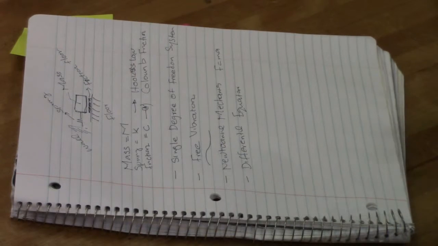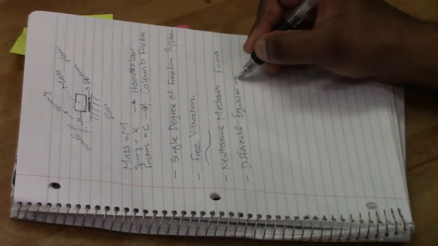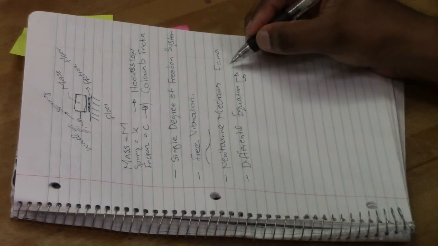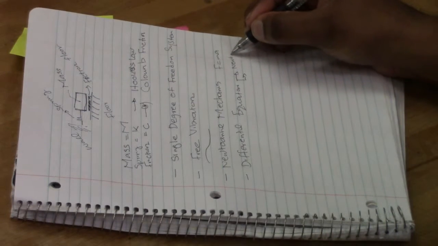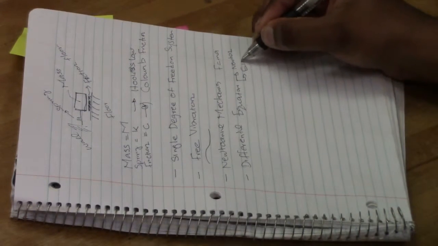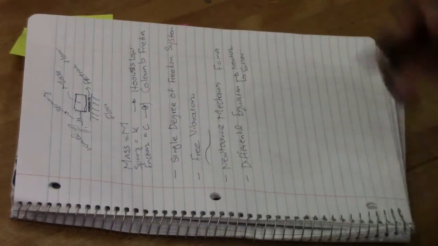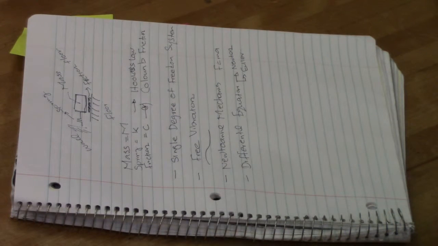Then for differential equations, there are two types of differential equation, one derived by Newton, another by Euler. We're going to use both of them because we're going to see two scenarios where we need both Newton and Euler in differential equations.